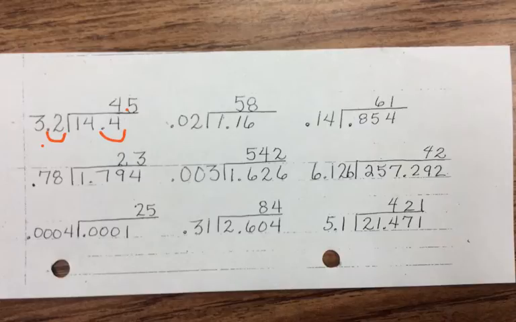So sometimes we may have to move it 2 times. So we're going to move the decimal in this divisor 2 places. Since we moved that one 2, we have to move this one 2, and then it moves up into our quotient. Okay, let's continue in showing these examples.